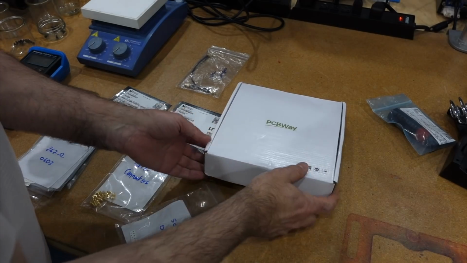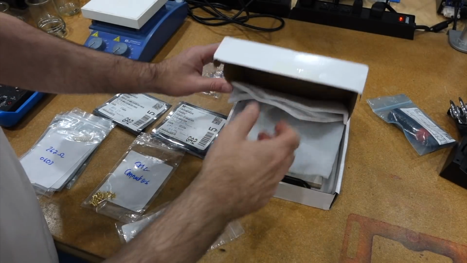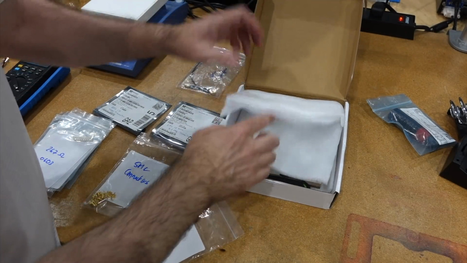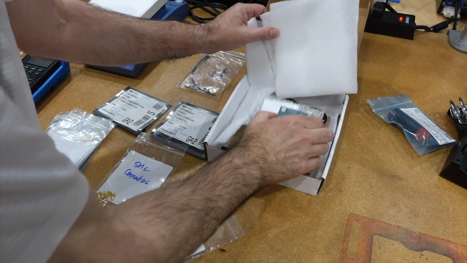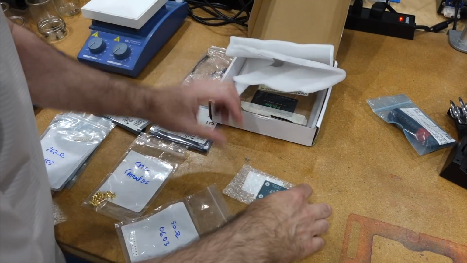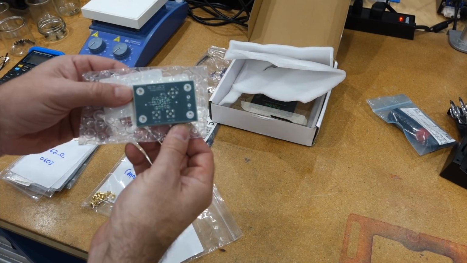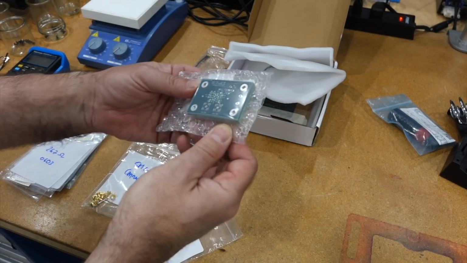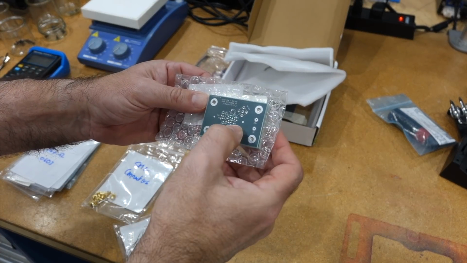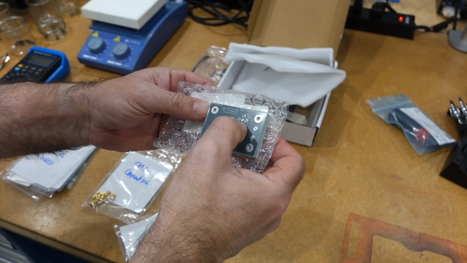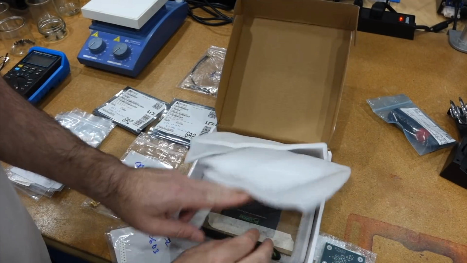Alright, the PCBs have arrived from PCBWay and also the parts from DigiKey. So thank you PCBWay, it's been a while we hadn't ordered anything. And here's the little board, so I splurged, it's a 4-layer board. So I could do the 50 ohm traces really small.